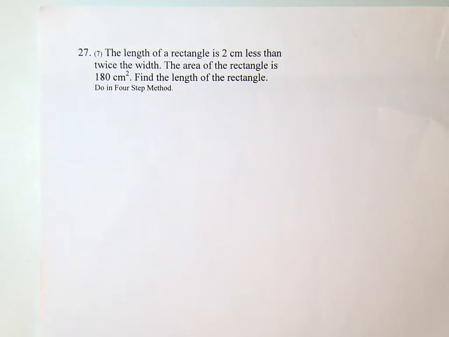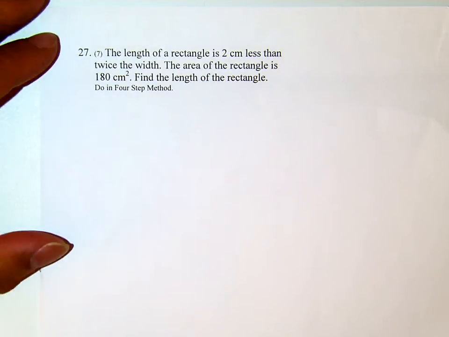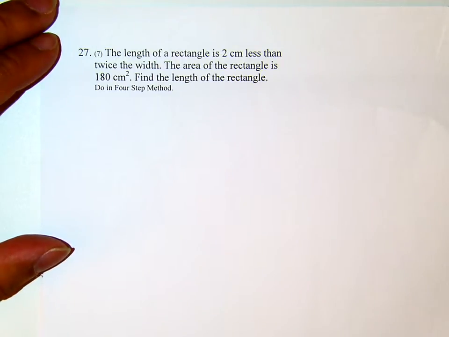The following is from Spring 2012, Math 115, Test 4, number 27. The length of a rectangle is 2 cm less than twice the width.